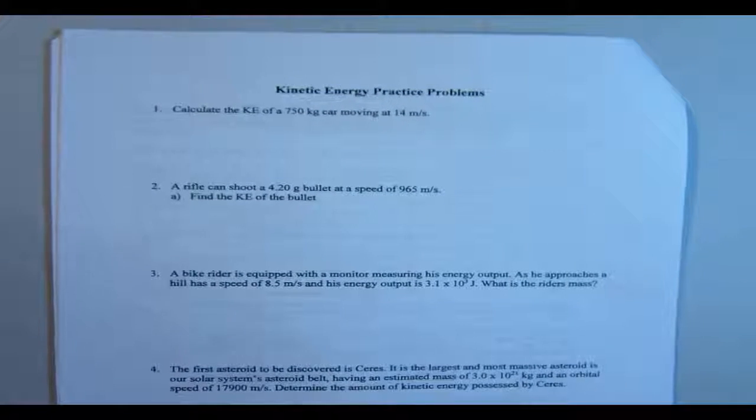Alright guys, we're going to go over a few of these problems. They are not hard, same thing we've already been doing. First thing we need to do, so we know we're just doing kinetic energy problems, so this is going to be pretty straightforward, piece of cake, right?